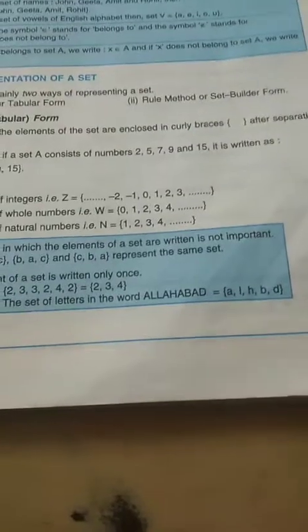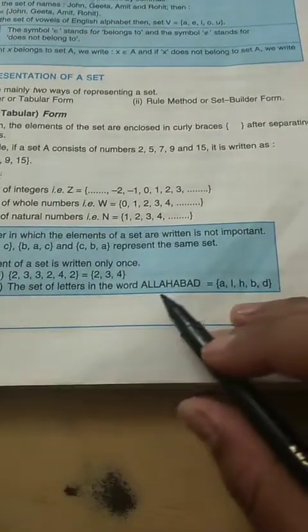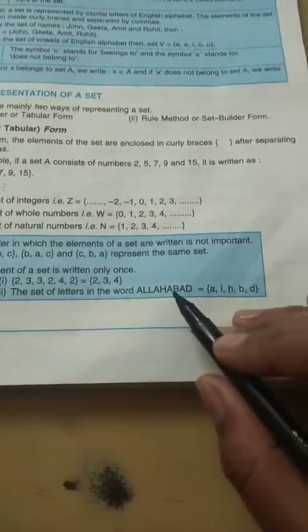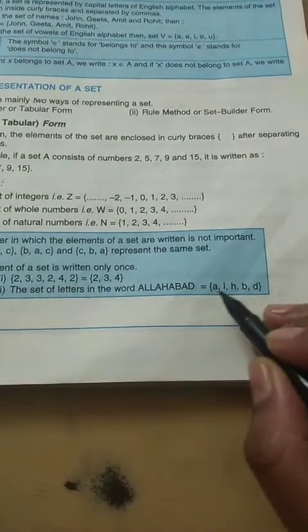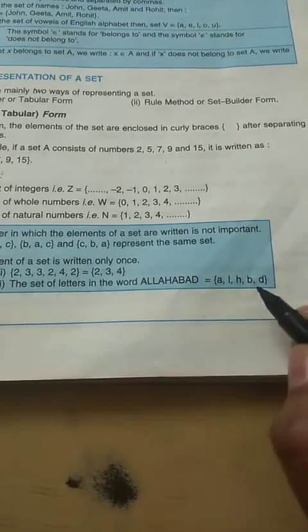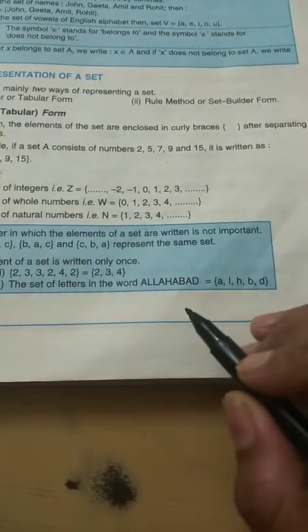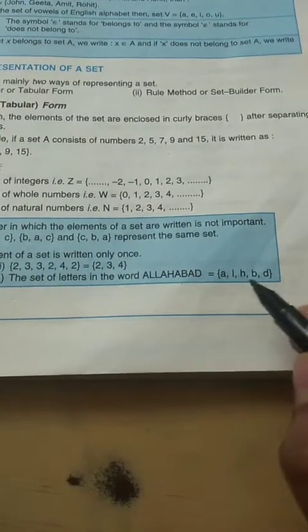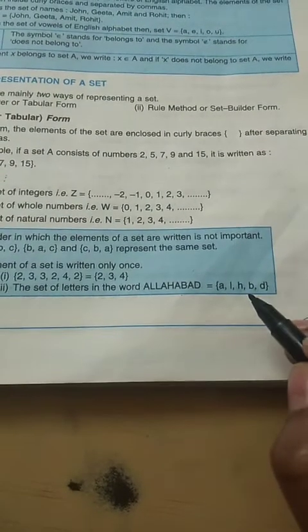The next word you can see is Allahabad. In Allahabad, L comes 2 times and A comes 4 times. So how will you represent Allahabad as a set? You will just write A, L, H, B, D. This is the way we represent it in a set. We do not repeat elements whenever we represent anything in the form of a set. So you have to note this down.